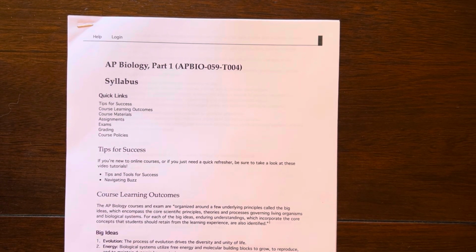And again, the difference with AP classes versus dual enrollment is that with dual enrollment or concurrent enrollment courses, you can't really compare one college to another. Whereas with AP classes, like I said earlier, the content is uniform as well as the test. Everyone is learning the same content and taking the same test. So there is a very uniform objective standard that those colleges can assess students on that basis.